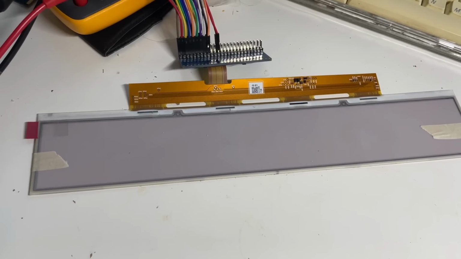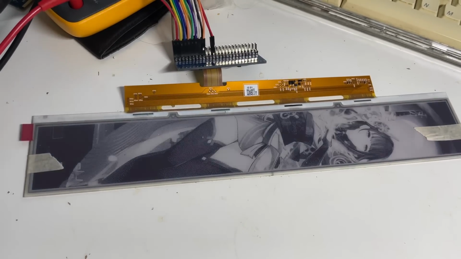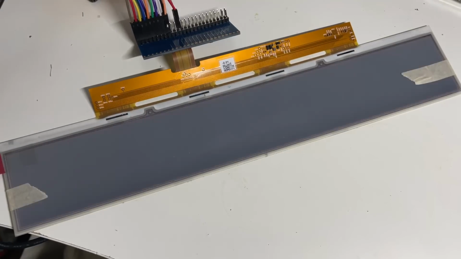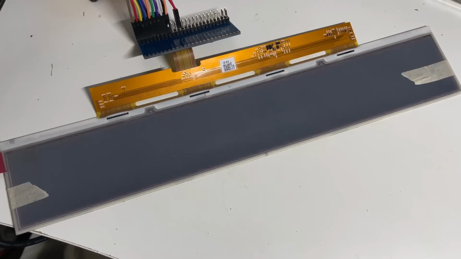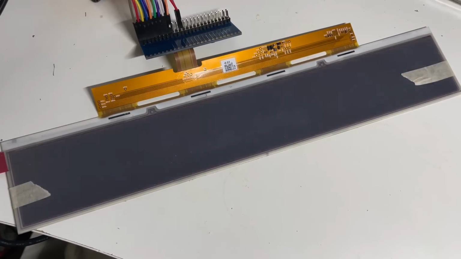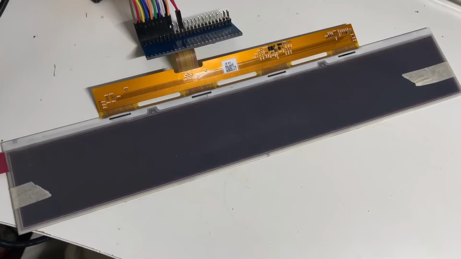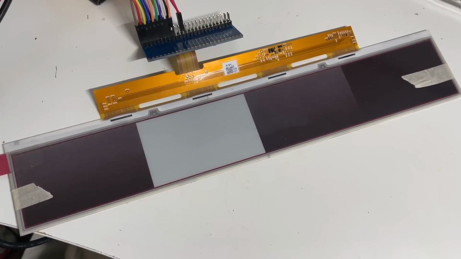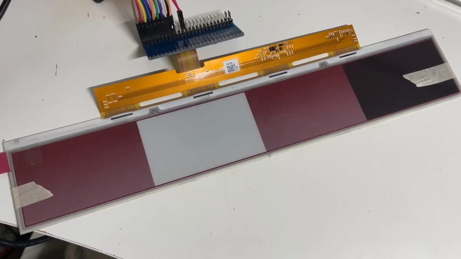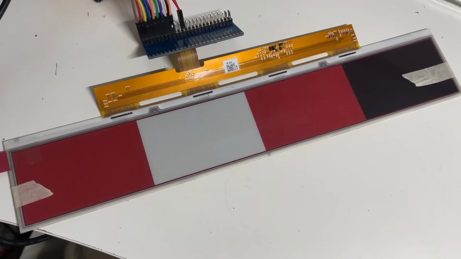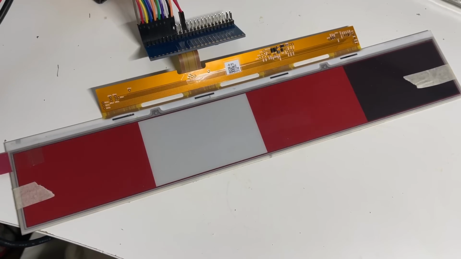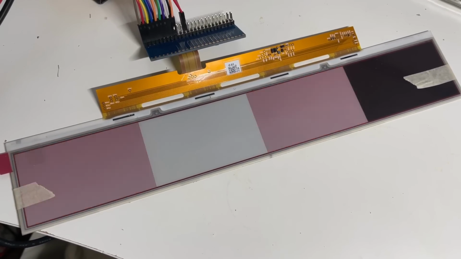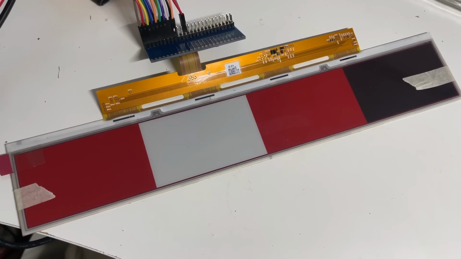After fixing that, I can display some images. I'm not going to go into the details about how red works on these screens, how you can optimize it, or how you can do different update modes. They are way outside the scope of this video. This video is really about reverse engineering it, which is really just tracing wires. Fortunately, it's kind of trivial to get these screens working.